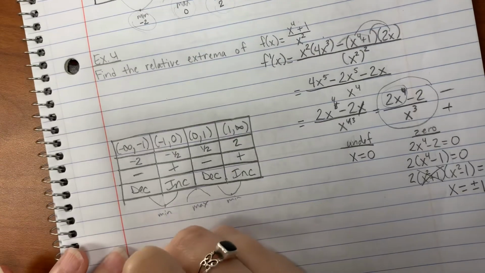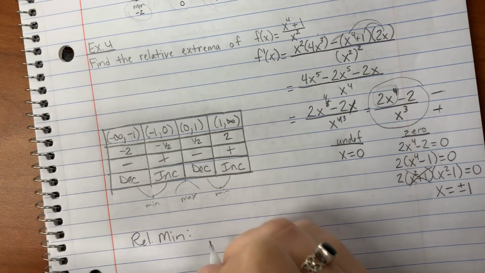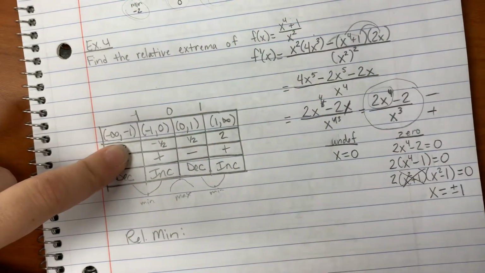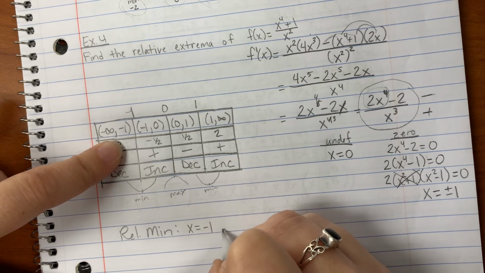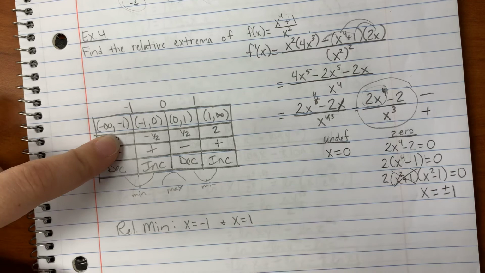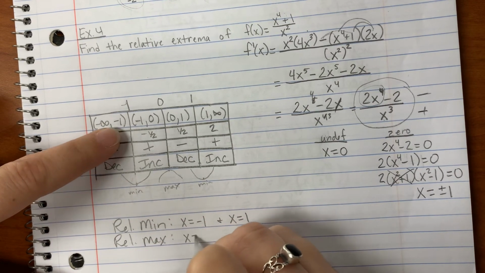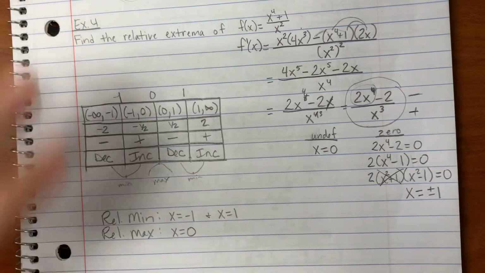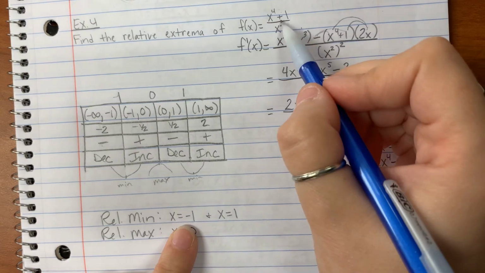So I have relative minimums at -1 and 1. I'm just going to say at x equals -1 and x equals 1, and then a relative maximum at x equals 0. Now again, if they want the actual points, hopefully you can tell in the directions, so maybe just check on that. But you could go back and plug this into the function very easily.